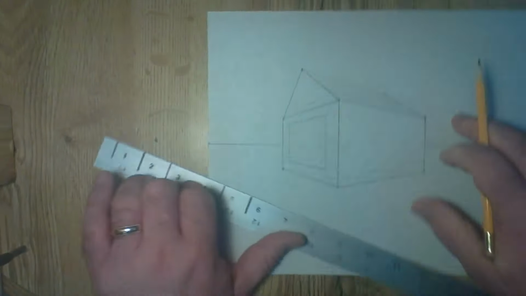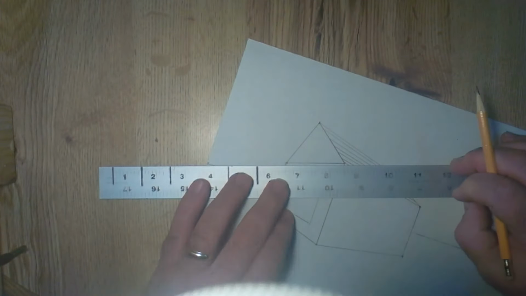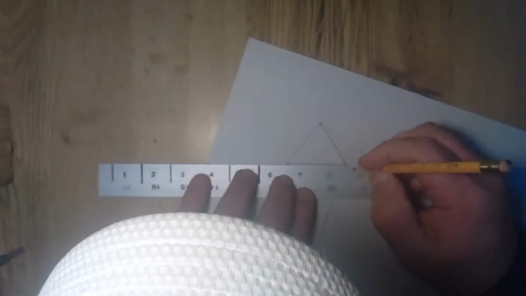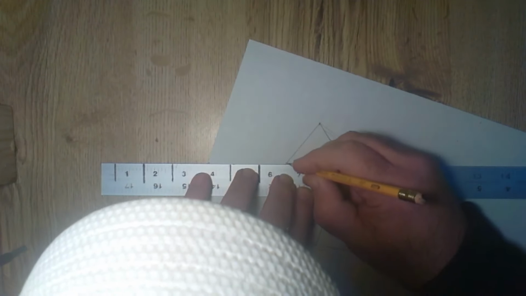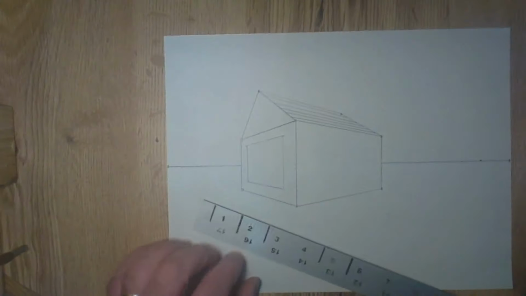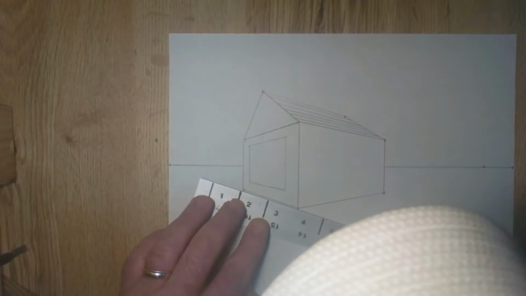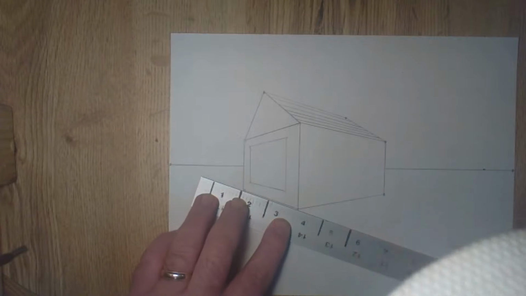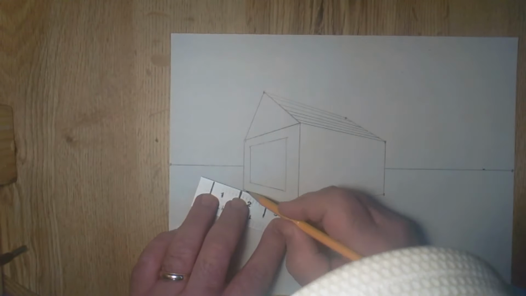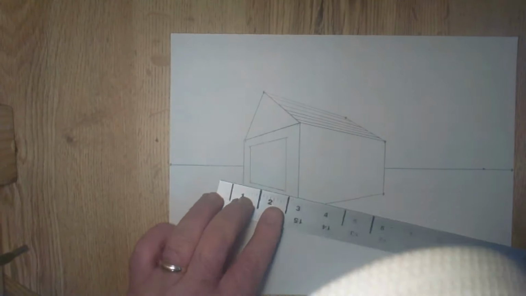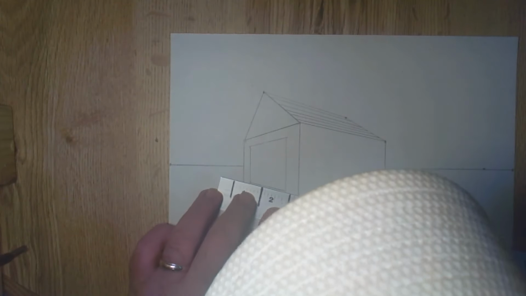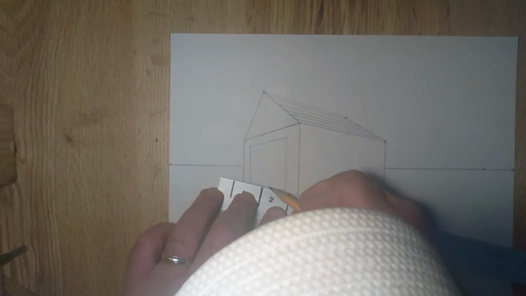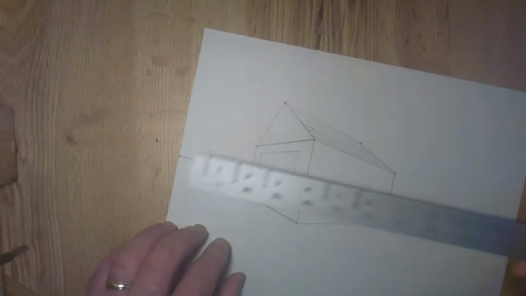Okay, let's reestablish the top edge of that wall. Bottom edge. And let's go around that window to sharpen it up.